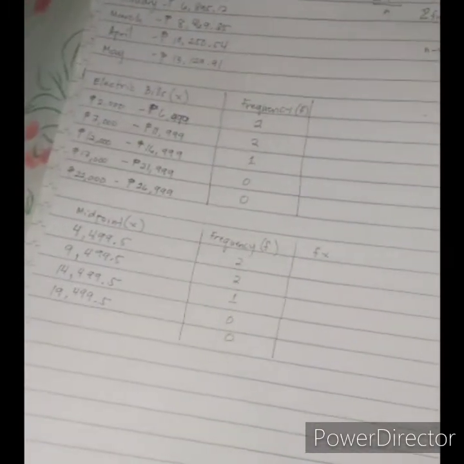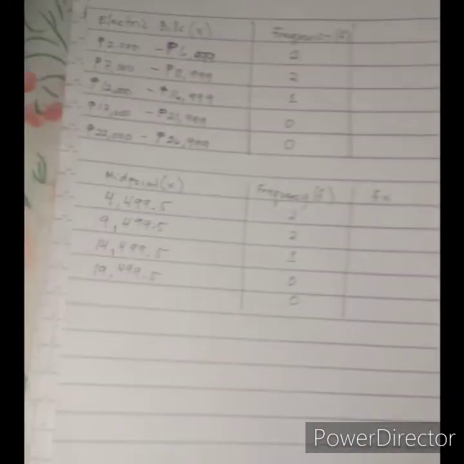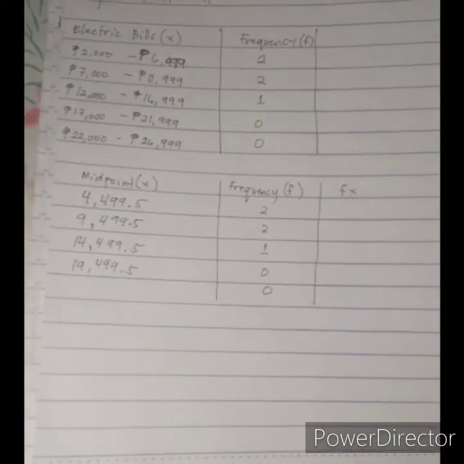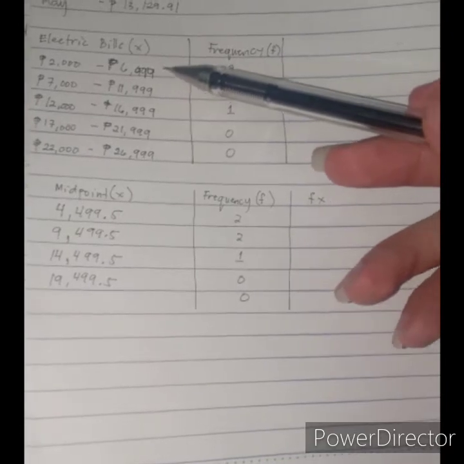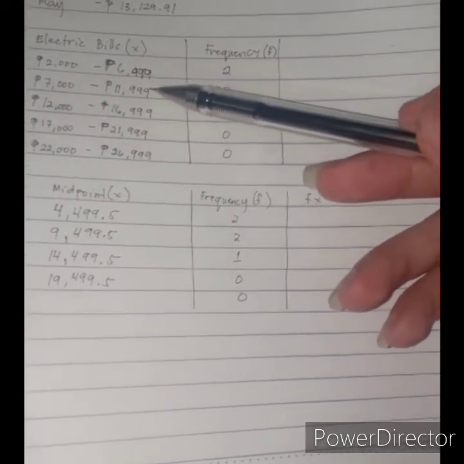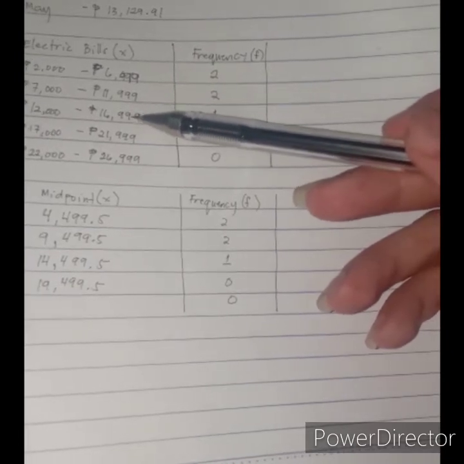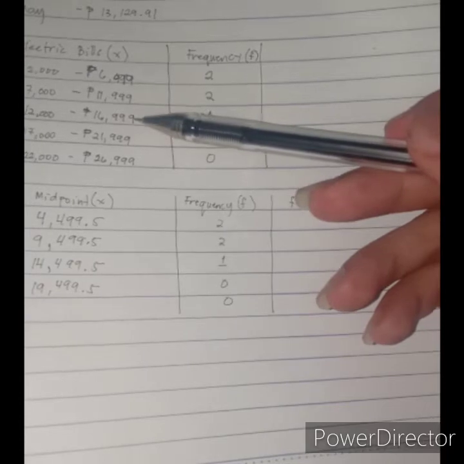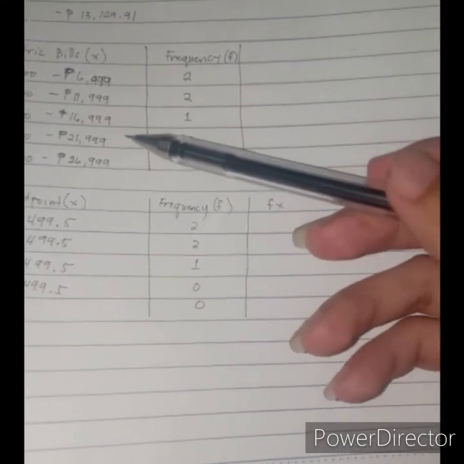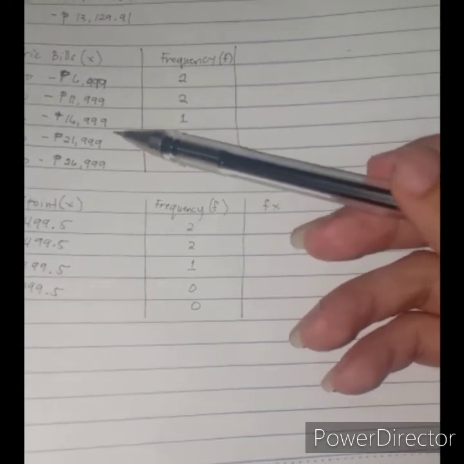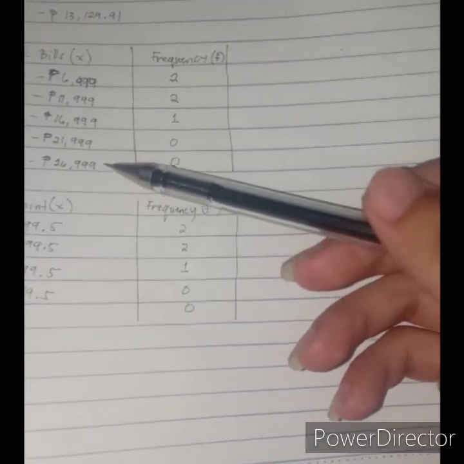Since it is grouped data, I set a range of electric bills. I set the first range to 2,000 to 6,999, 7,000 to 11,999, 12,000 to 16,999, and from 17,000 to 21,999, and 22,000 up to 26,999.